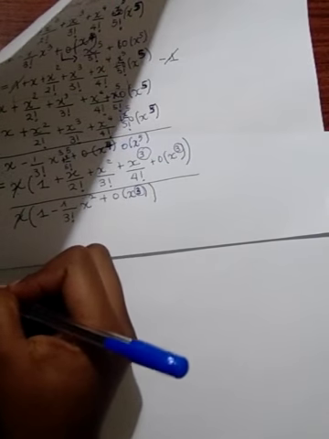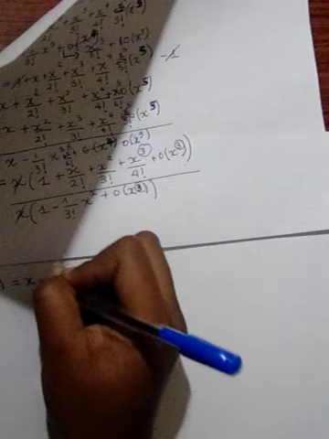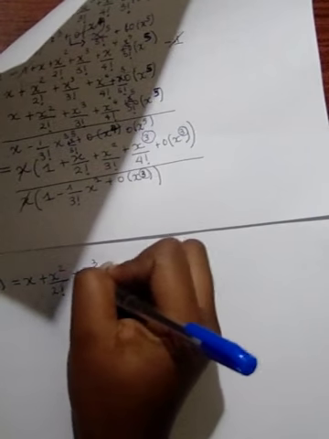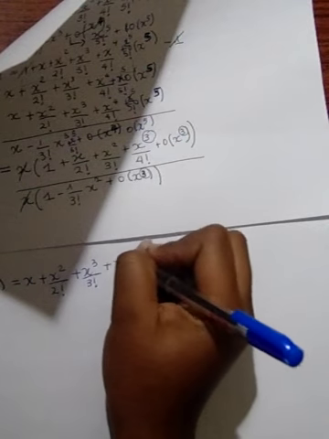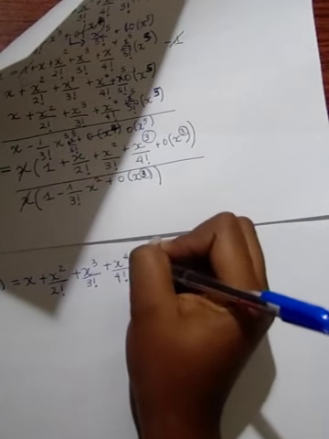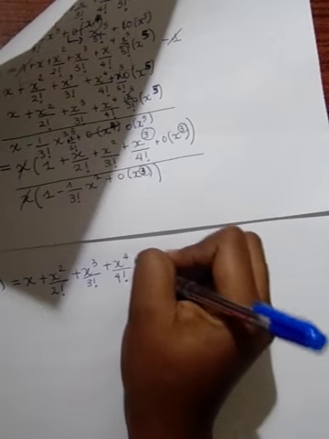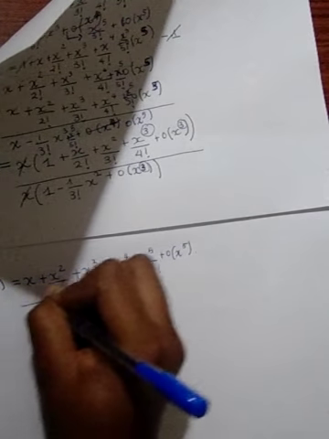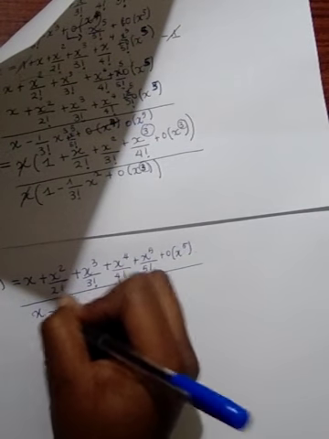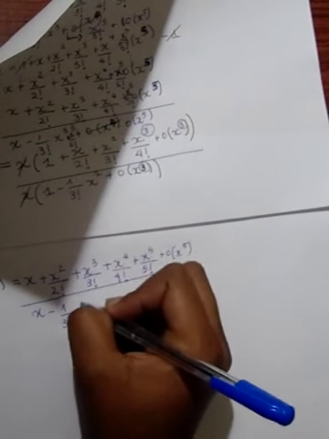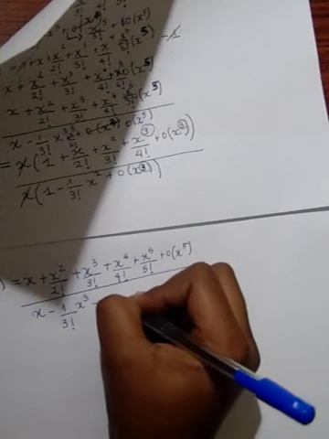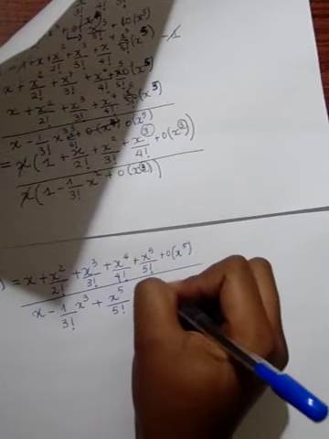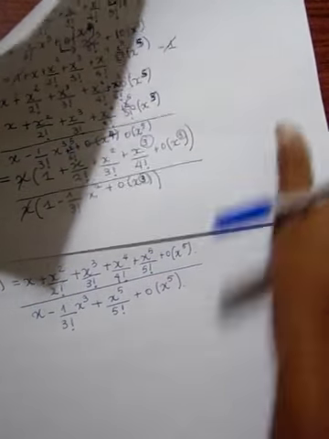We have f of x is equal to x plus x squared over 2 factorial plus x raised to the power of 3 over 3 factorial plus x raised to the power of 4 over 4 factorial plus x raised to the power of 5 over 5 factorial plus 32 to the x raised to the power of 5, all over x minus 1 over 3 factorial x raised to the power of 3 plus x raised to the power of 5 over 5 factorial plus 32 to the x raised to the power of 5.